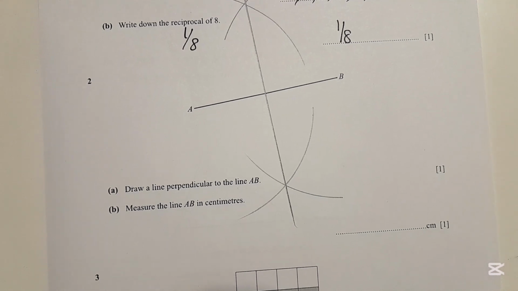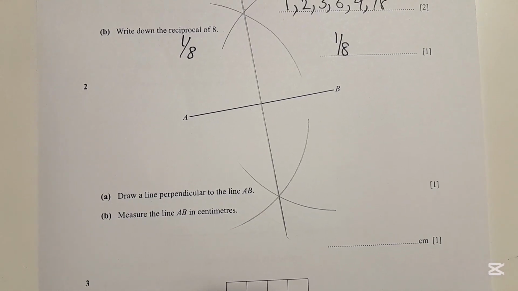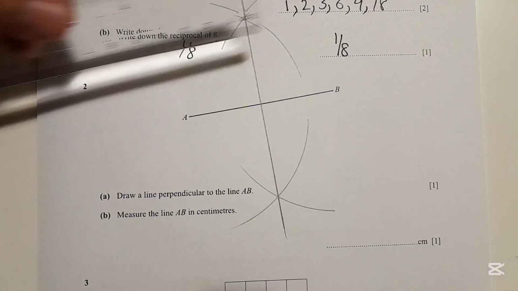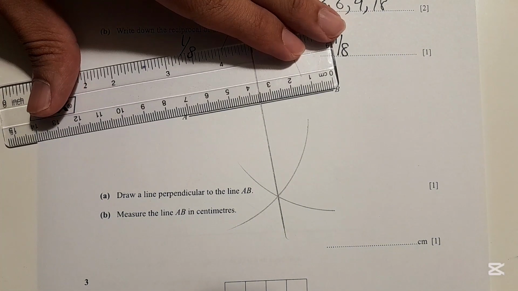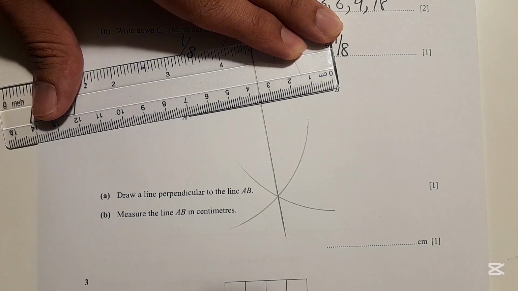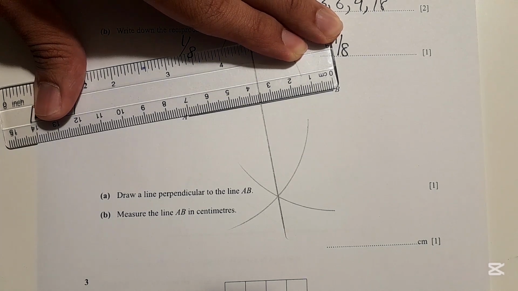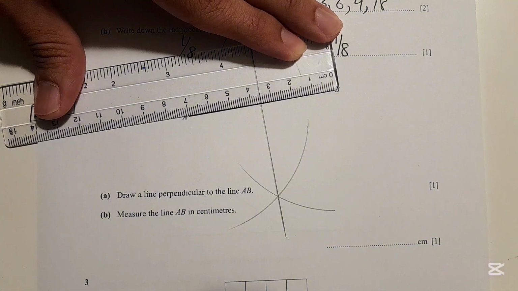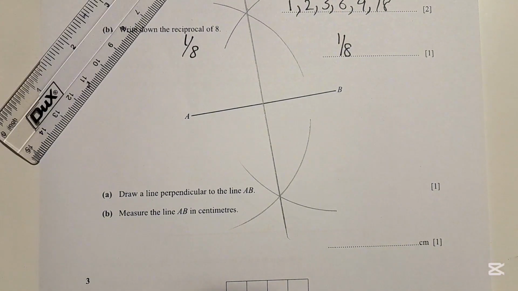Part B states measure the line AB in centimeters. So what we will do is we will use the ruler and measure the length of this line AB. So as you can see, it is almost 7 centimeter, exactly 7 centimeter. So 7 centimeter will be the answer for this.